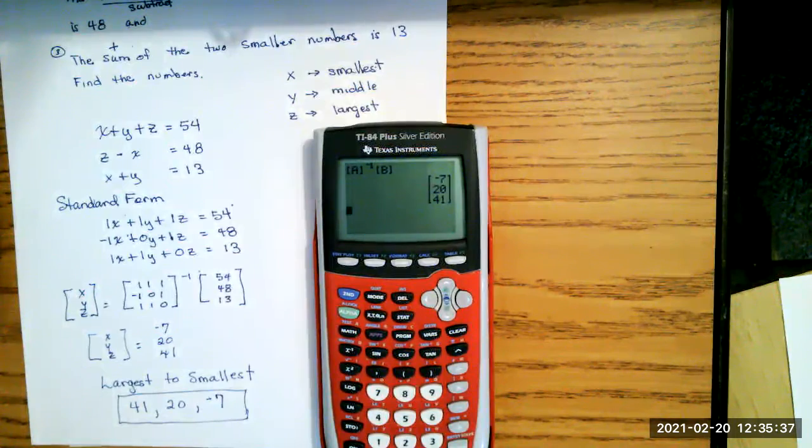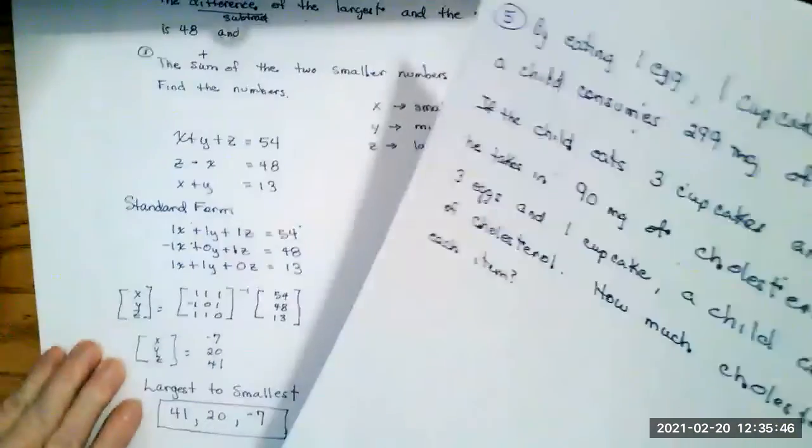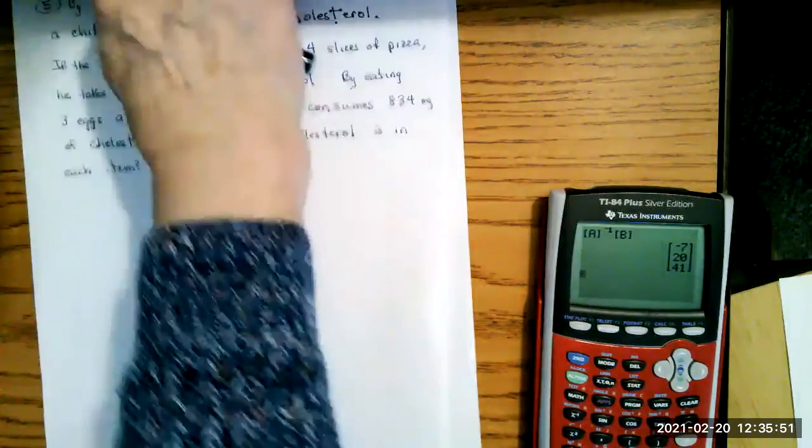Let's go to the last one. There's only 5 in this section. Let's go to our last problem. And this one is the kind that they use this kind of matrix problem for most often.